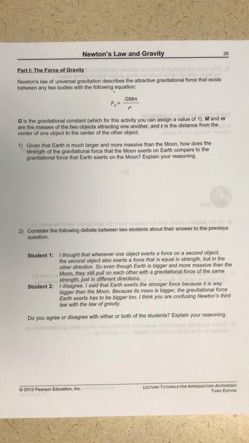Student 2 says, I disagree. I said that the Earth exerts the stronger force because it is way bigger than the Moon. Because its mass is bigger, the gravitational force Earth exerts has to be bigger too. I think you are confusing Newton's third law with the law of gravity. Do you agree or disagree with either or both of the students?